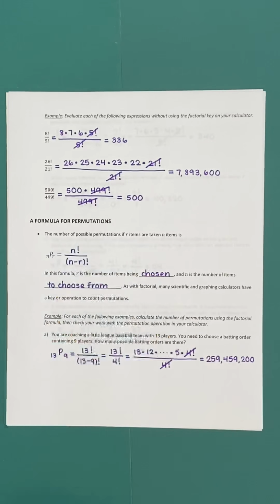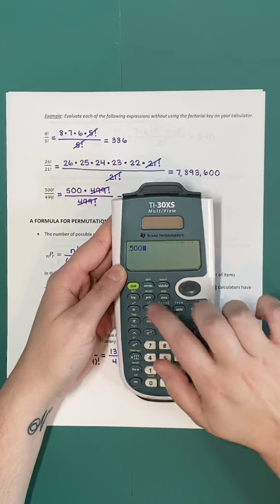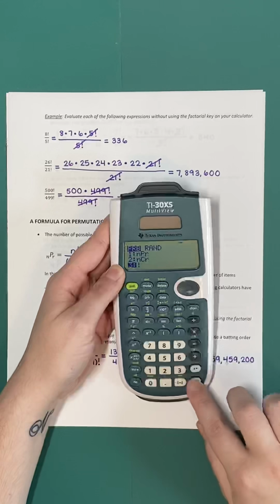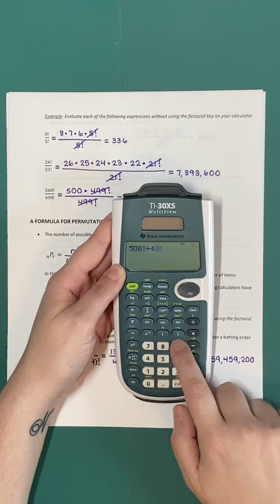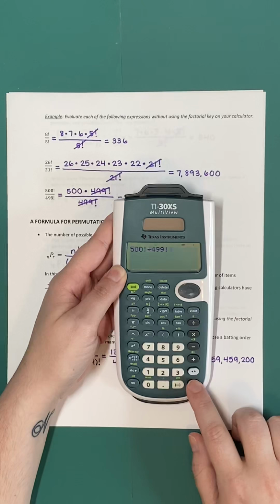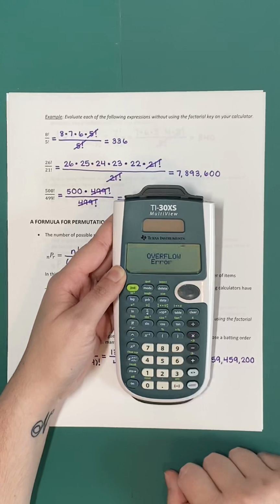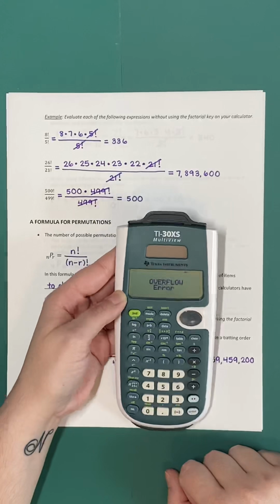Now, say you wanted to do this in the calculator. We should be able to do it. So let's see. 500 factorial divided by 499 factorial. Okay, so that's what we've got. Hit enter. Overflow error. In other words, your calculator can't handle it. But it's just equal to 500.